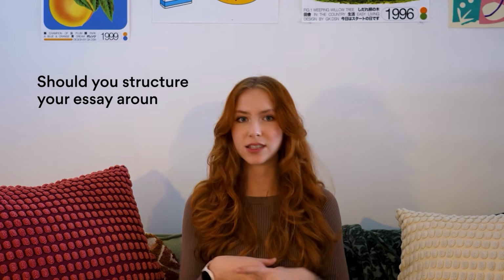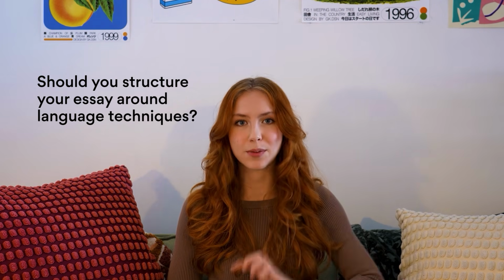As for your body paragraphs, there are a few options for how you could go about structuring them. Some people think you should structure the body paragraphs of your essay around the language techniques you've identified, but this would lead you to using 1, maybe 2 examples per paragraph. So if you want to sufficiently analyze your text, you would have to write like 8 or 9 paragraphs. That is a big ask when you're sitting in a SAC or exam.